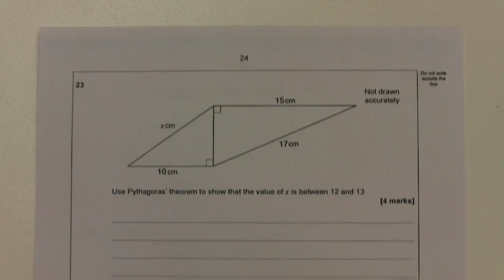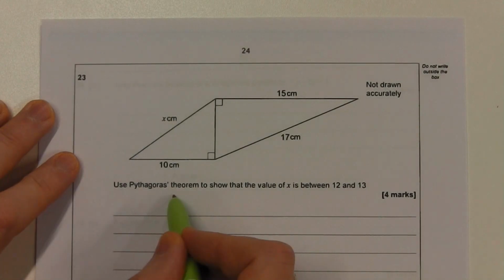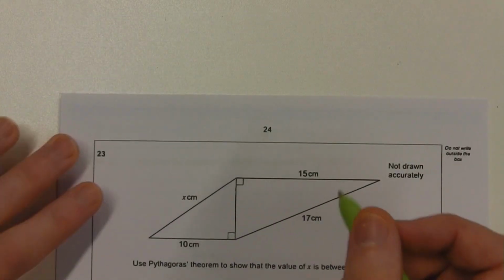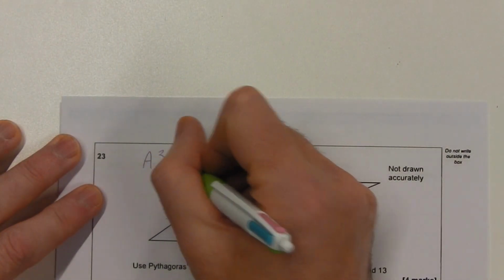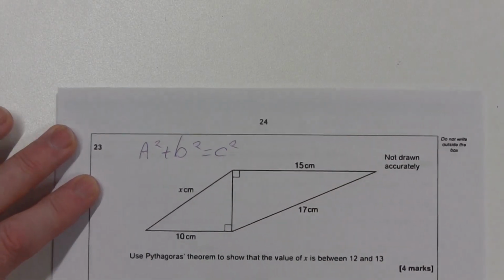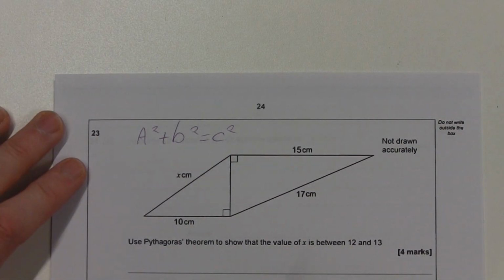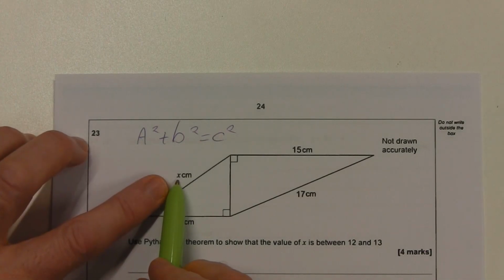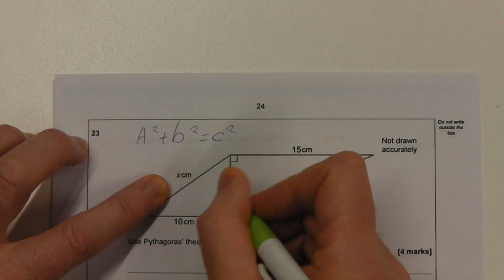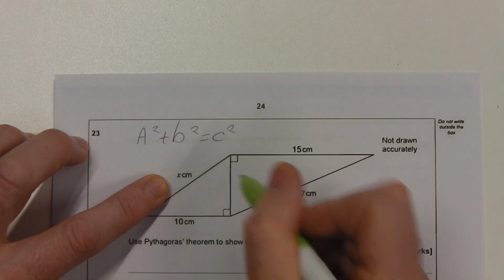Now we've got a 4-mark question, and it tells us to use Pythagoras theorem. So that's what we're going to do. Pythagoras theorem, we know a squared plus b squared equals c squared. And we need to find the value of x. So we need the longest side, which means we need the 2 shorter sides. So we need to know this side first.